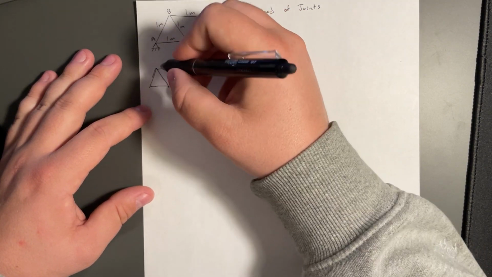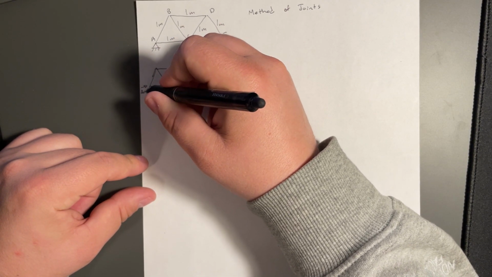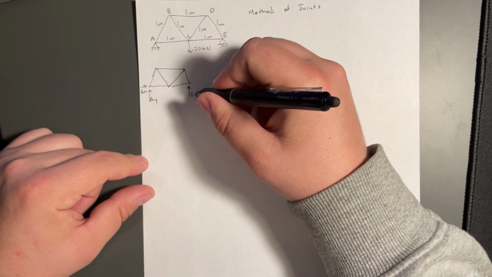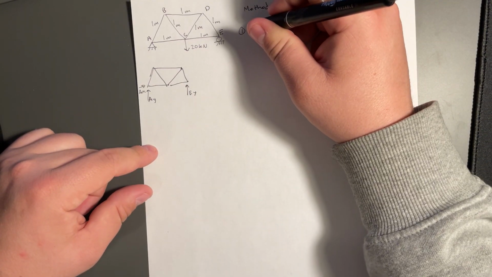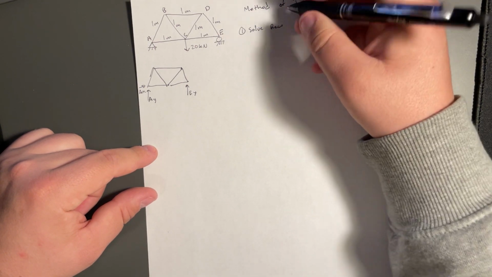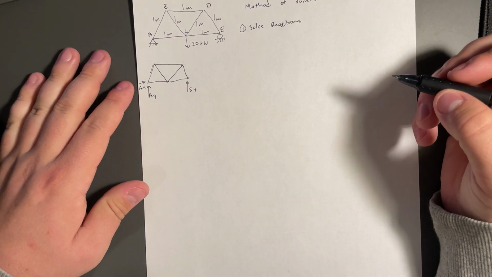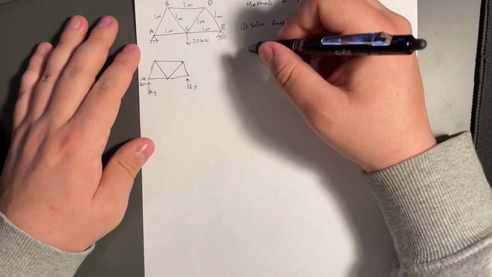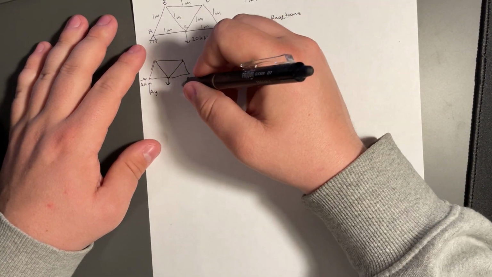It's going to look something like this, with a reaction here and here, which is AX and AY, and then over here, which is EY. So our first step is to solve reactions. We have one load coming down here and two reactions going up.